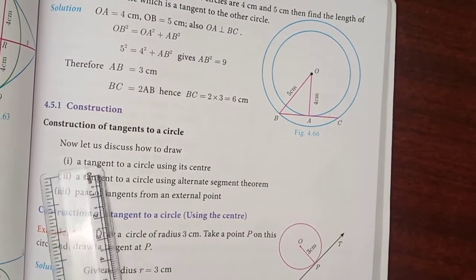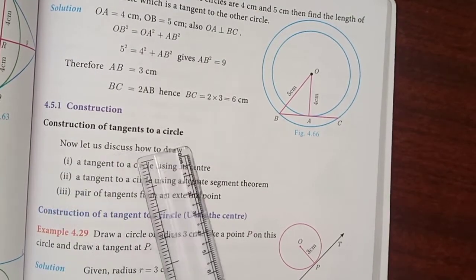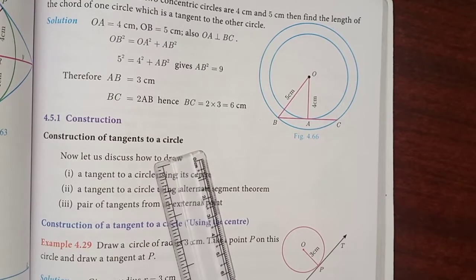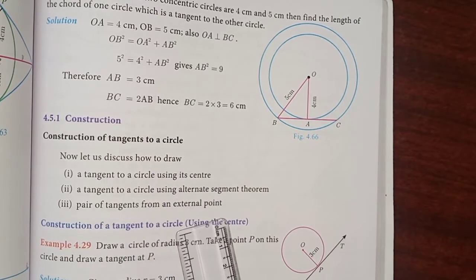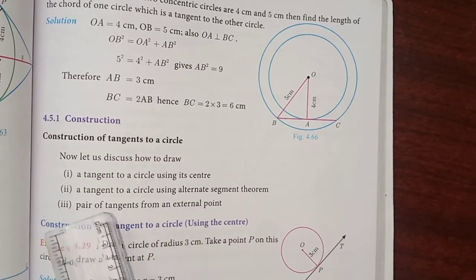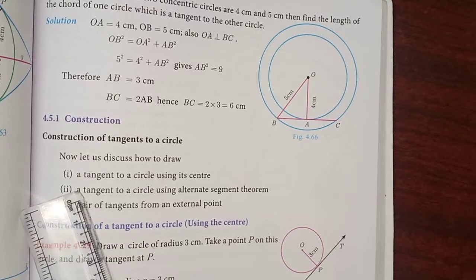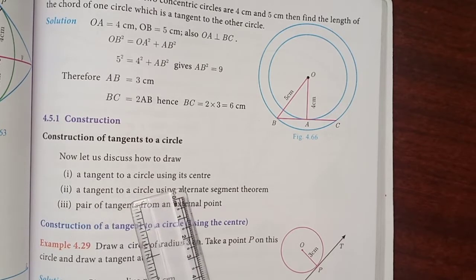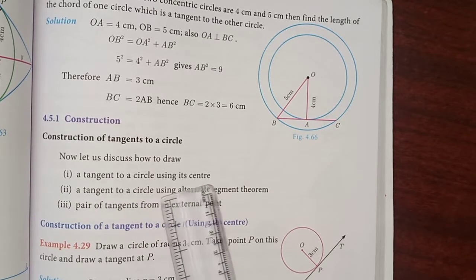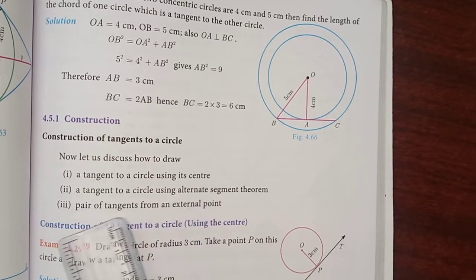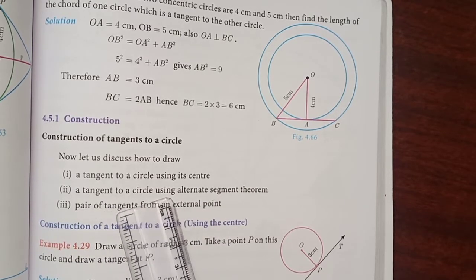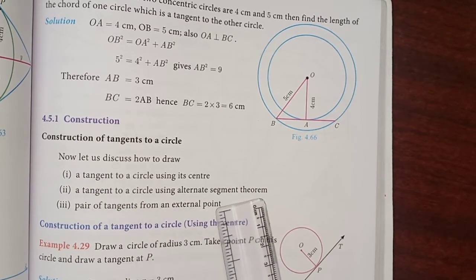Okay, listen. Construction of tangents to a circle. We have three different types. First one, a tangent to a circle using the center of a circle. Second one, a tangent to a circle using alternate segment theorem, that is without using the center of a circle.